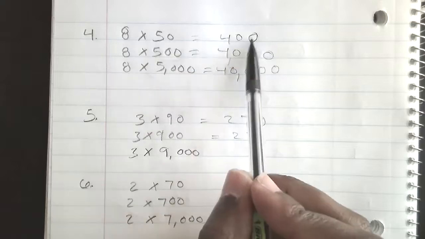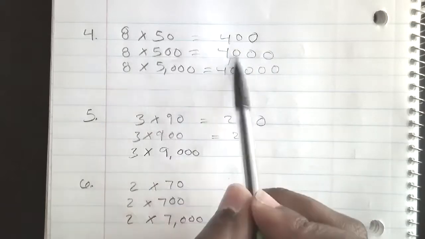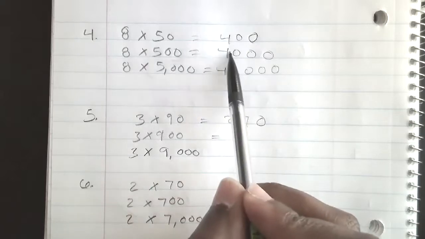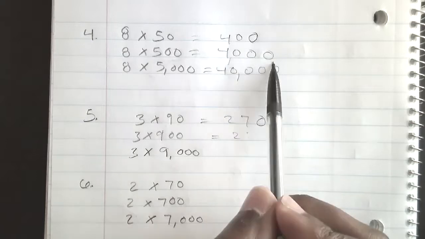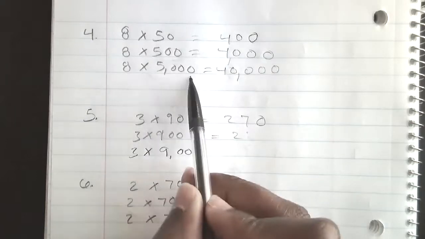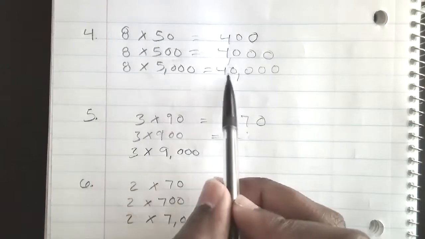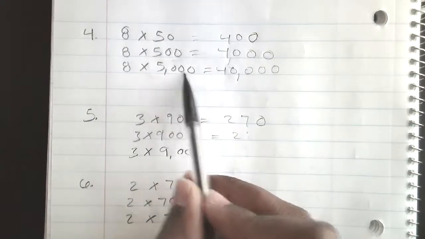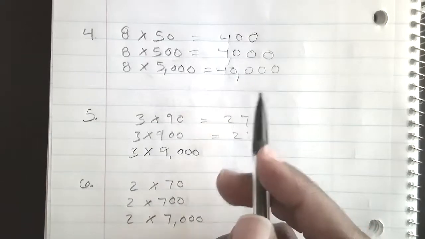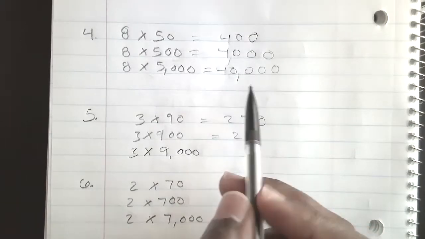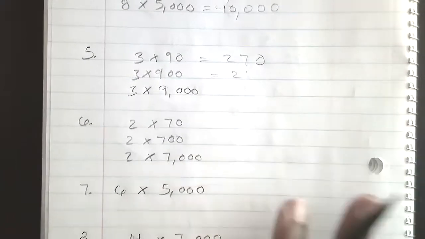Then we add our 1 zero, which equals 400. 8 times 500, we know that 8 times 5 is 40. Then the first thing we put down is 40. And then we add our 2 zeros. So that makes it 4,000, okay? 8 times 5,000, we know that 8 times 5 is 40. That's the first thing we put down once again. Then we add our 3 zeros into our answer. And we make sure to put our comma in the proper place before the 3 zeros, all right? And we have 40,000.